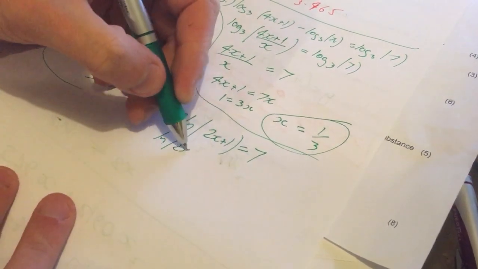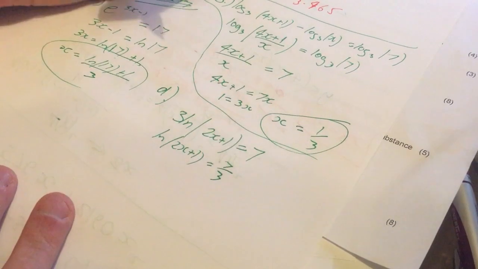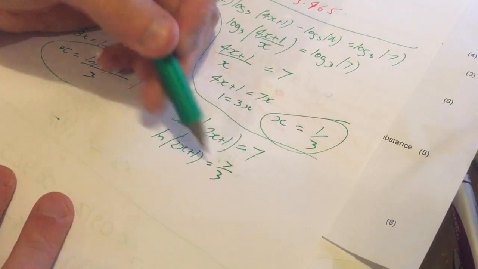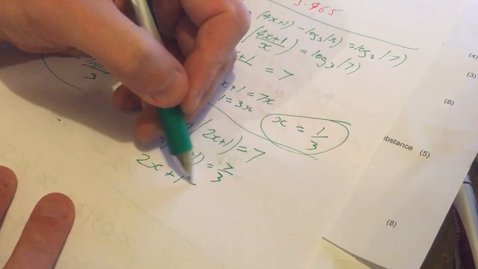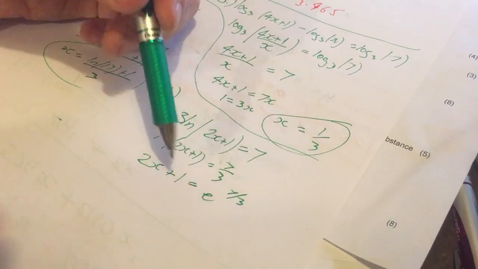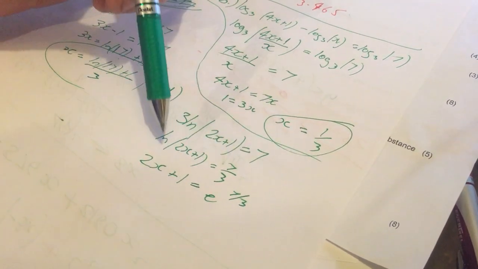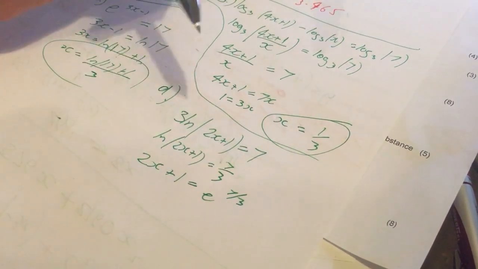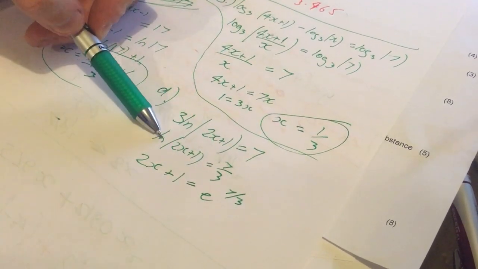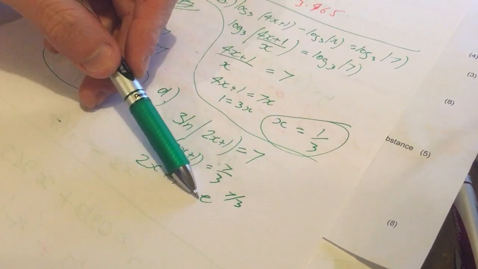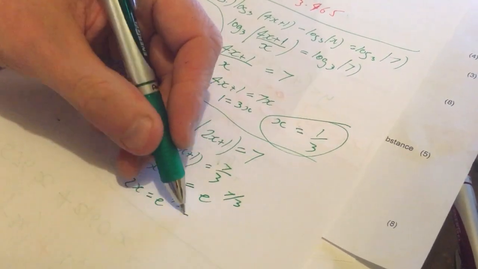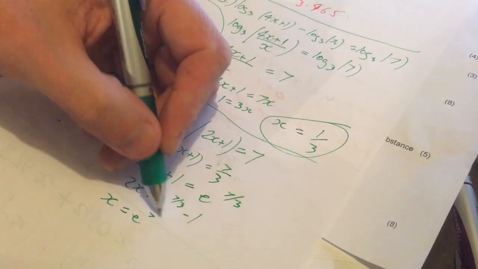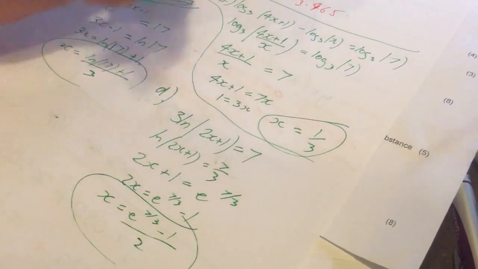So ln of 2x plus 1 equals 7 over 3. Now we just have ln equals this, so we can e both sides. e of this turns into 2x plus 1, and e of this turns into e to the 7 over 3. A lot of you got a bit mixed up and wrote e then ln, and then forgot whether you'd e'd or ln'd it, so it became a mess. So just be really careful: e-ing this gets rid of the ln, equals e to the power of that. Now we subtract 1, so 2x equals e to the 7 over 3 minus 1, and then divide by 2. x equals e to the 7 over 3 minus 1, over 2, in exact form. Good. Alright, what's next?